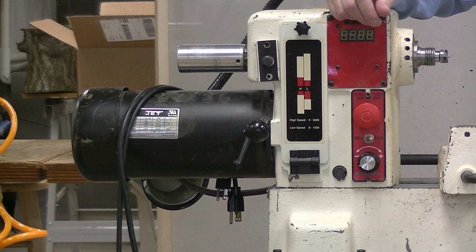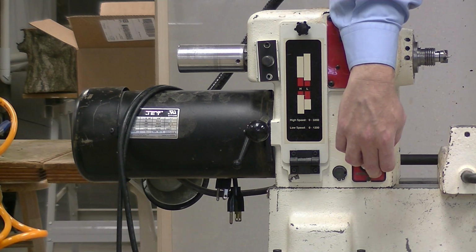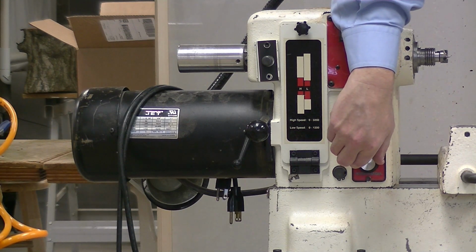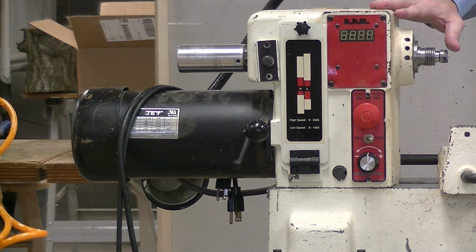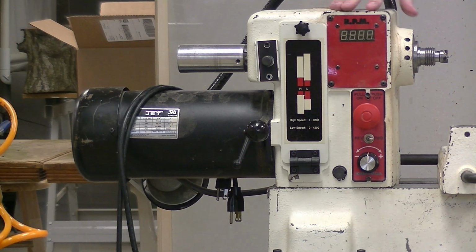Typically, a lathe within this size range will have a variable speed dial so that you can control the speed within a given range. It will also have a forward and reverse option so that you can turn in reverse, much like we talked about with the Midi lathes.